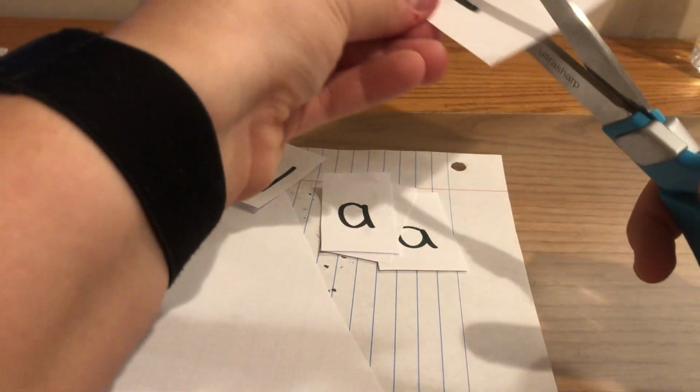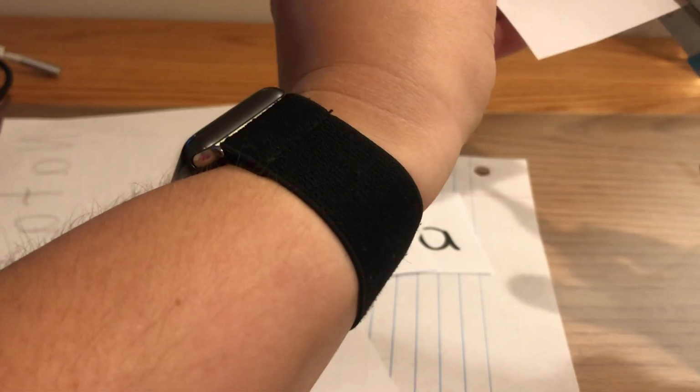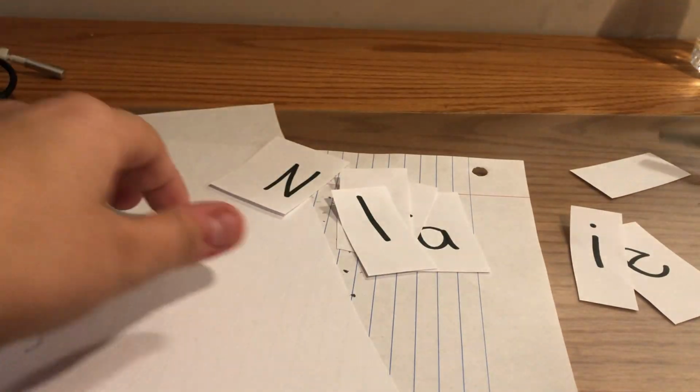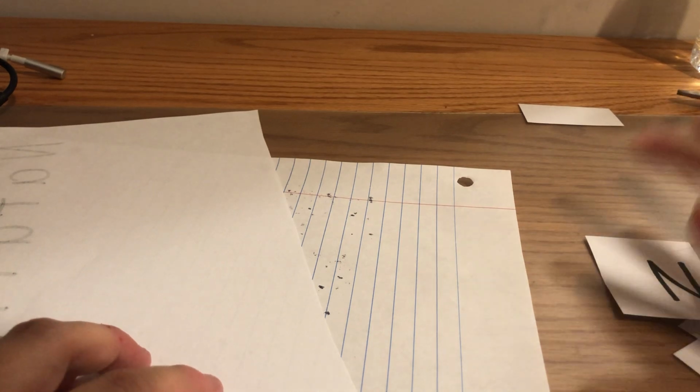Notice how this is not fancy. It's not super pretty. It's functional. Kindergartners need functional. Okay. So I have my letter tiles.